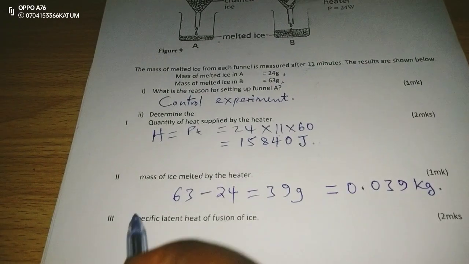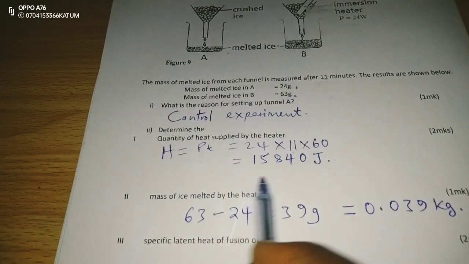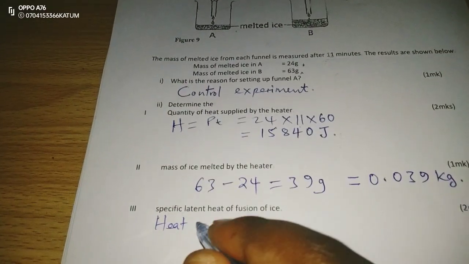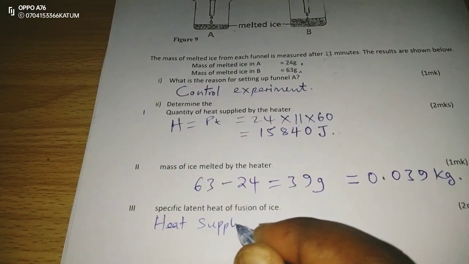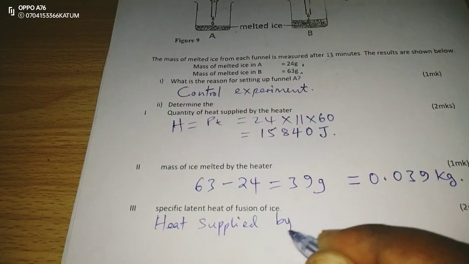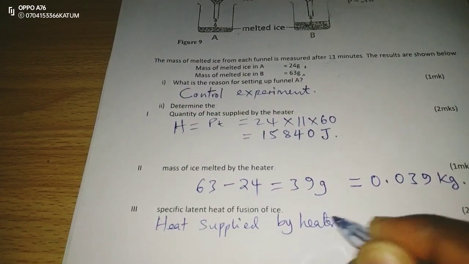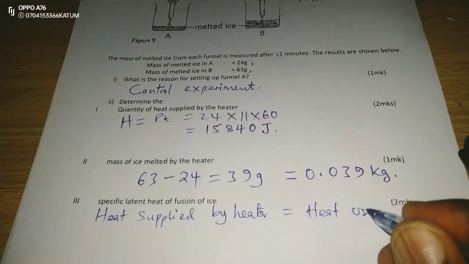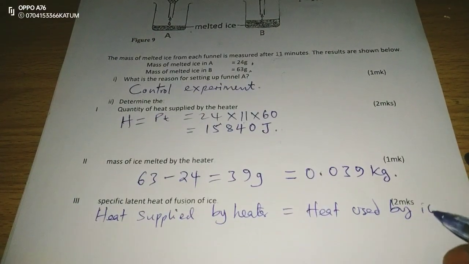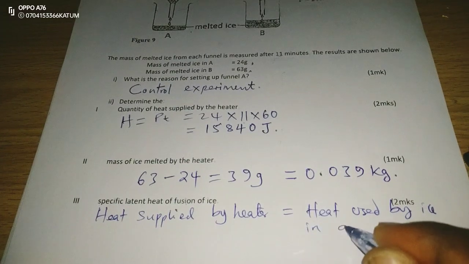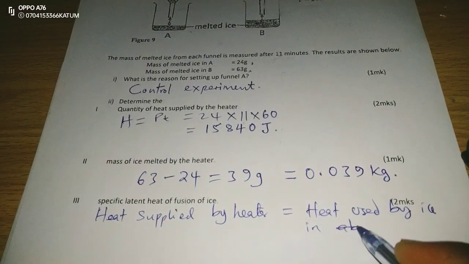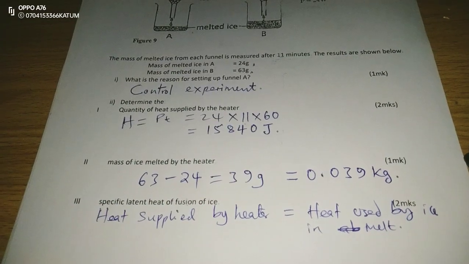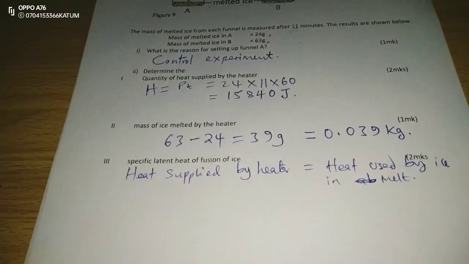Therefore, we now say that heat supplied by the heater, assuming no heat losses to the surroundings, equals the heat used by the ice in melting, or rather the heat of fusion of ice.